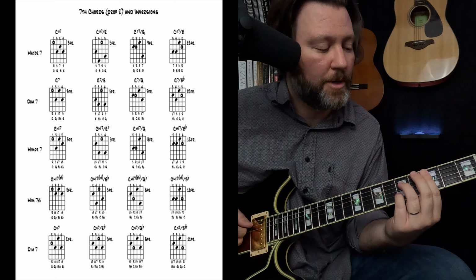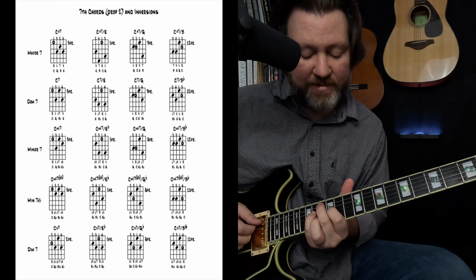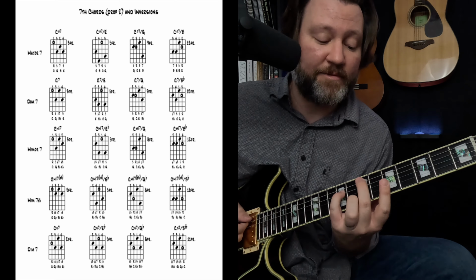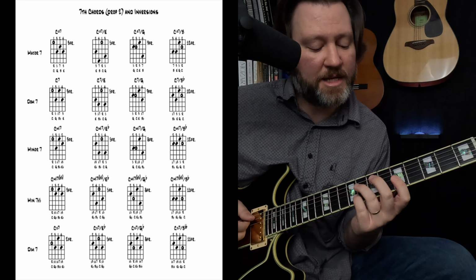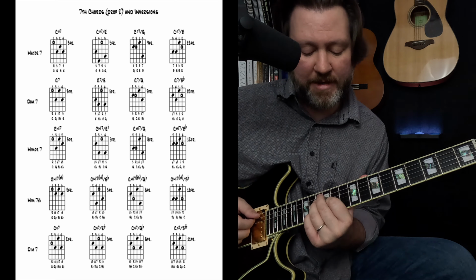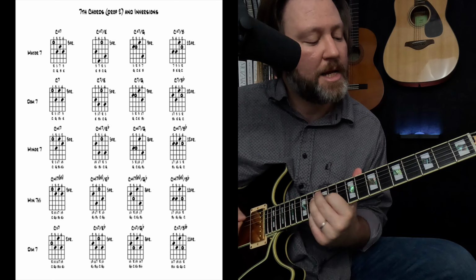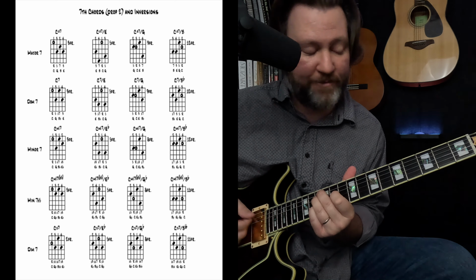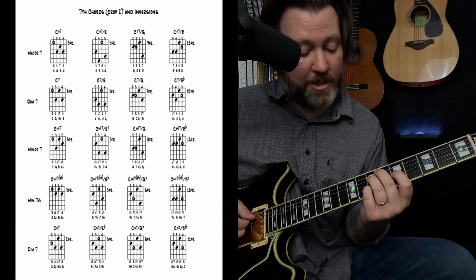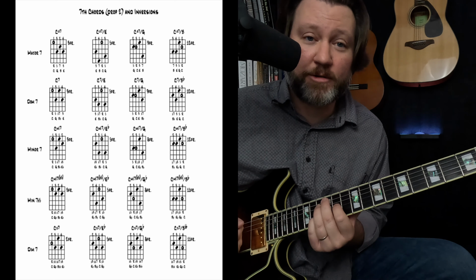So I could go through and go C7, C major 7, C minor 7, and then if I could squeeze up here, minor 7, and then C half diminished, and then my fully diminished chords, which are all symmetrical and look the same.